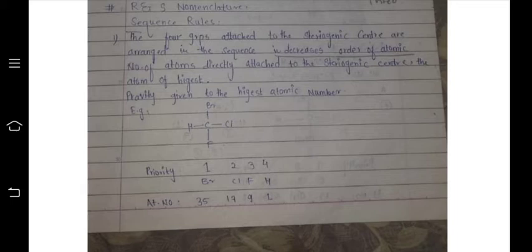So the 4 groups attached to the stereogenic center are arranged in sequence in the decreasing order of the atomic number of atoms directly attached to the stereogenic center. The atom of the highest priority is given to the highest atomic number.